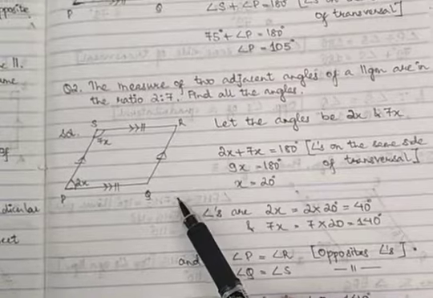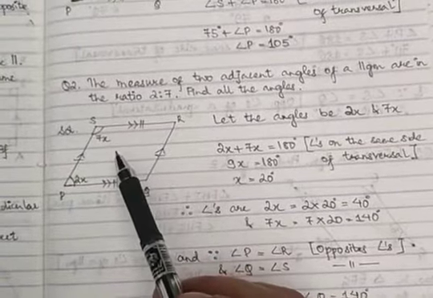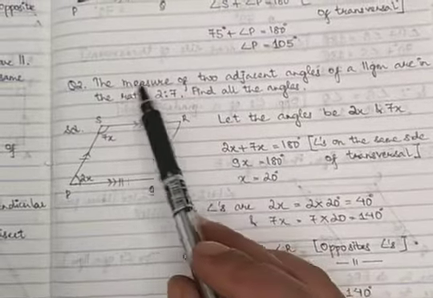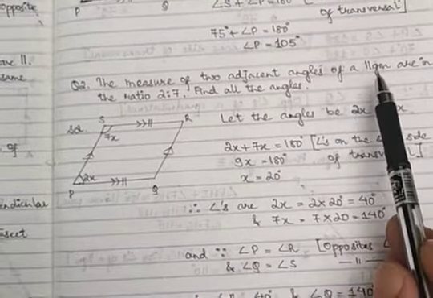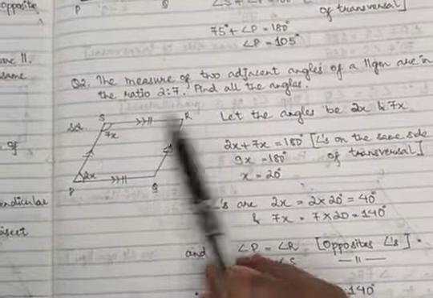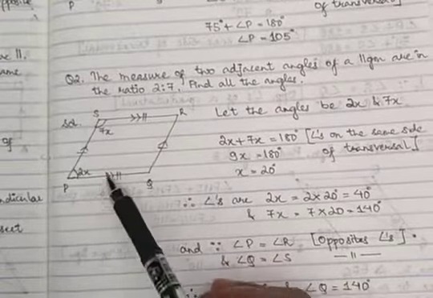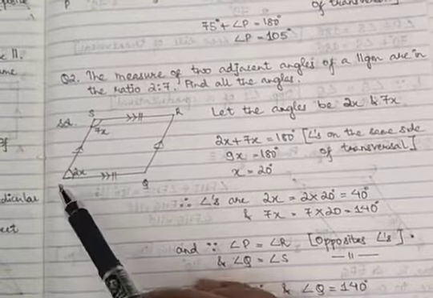Now we were not given a diagram, so I have drawn a diagram, a parallelogram. Because the question states the measure of two adjacent angles of a parallelogram. See, parallelogram. So that's why I've drawn a parallelogram. And since you are familiar with PQRS, we are simply doing PQRS, isn't it? You can change the name as well. But since you are familiar with PQRS, I have given the name PQRS.